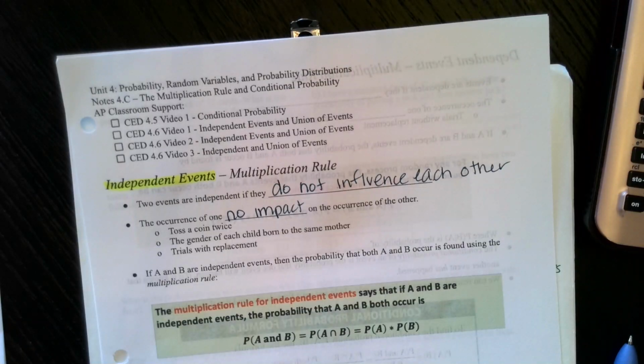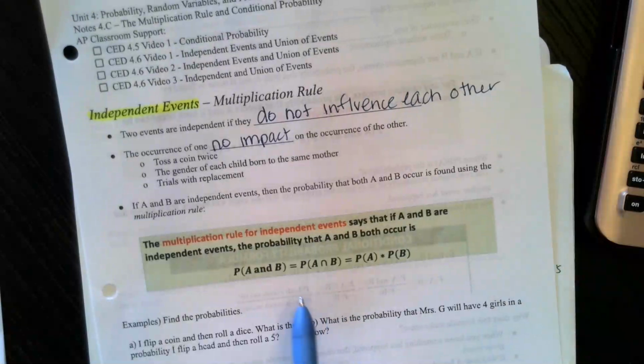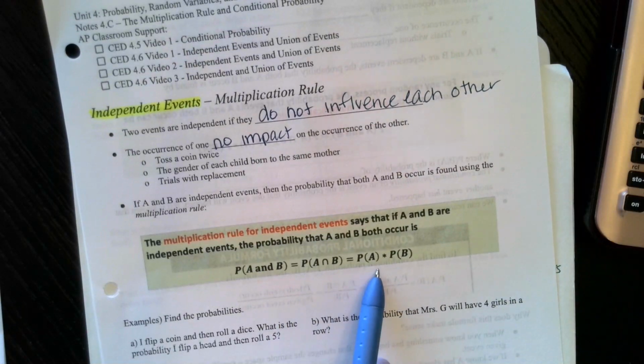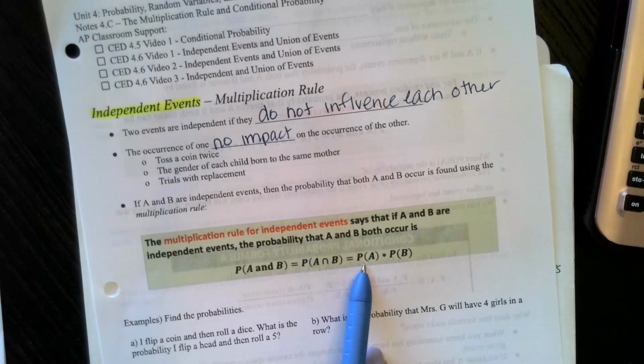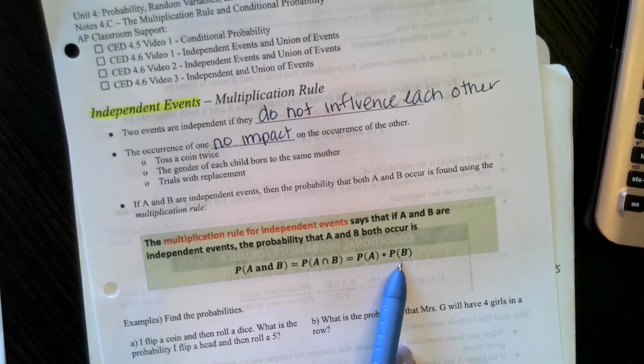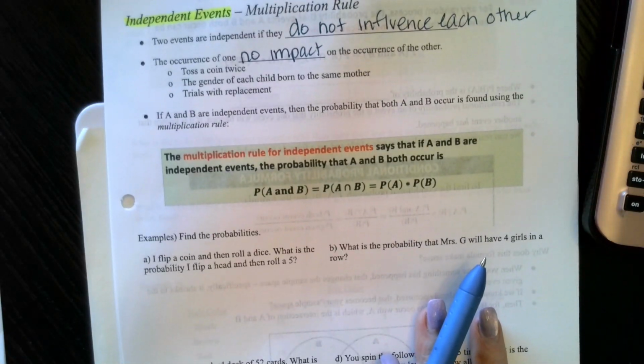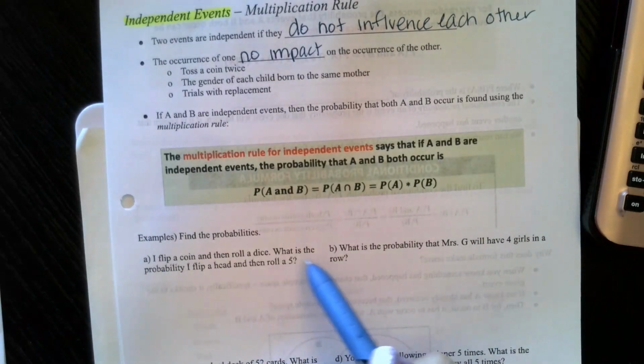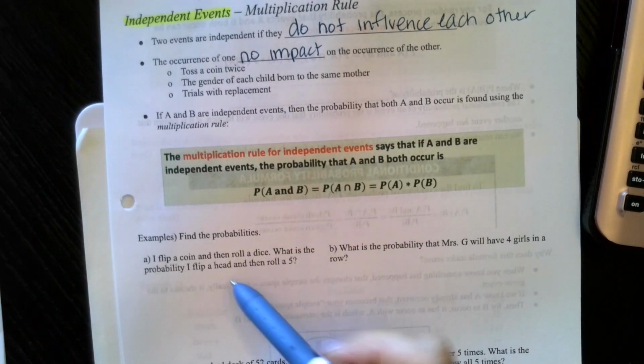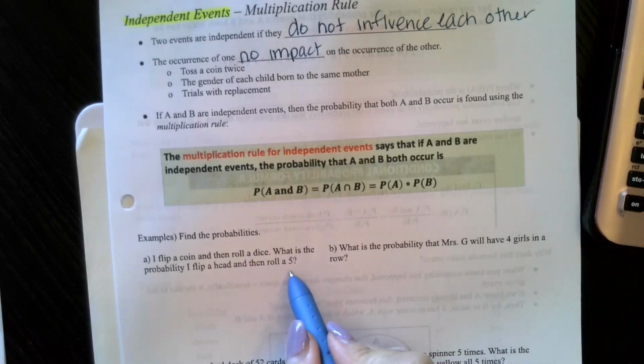And so when they're independent events, we take the two events and we multiply them together. So we would say if A and B are two different events, we would take the probability of A and the probability of B. So for example, here's how this would look. I flip a coin and then roll a dice. What is the probability that I flip a head and then roll a 5?